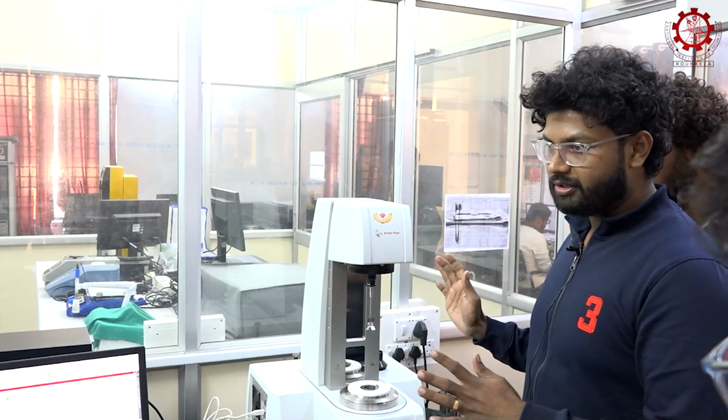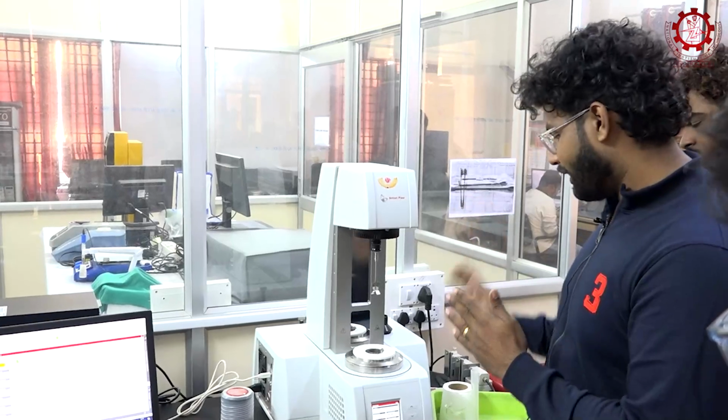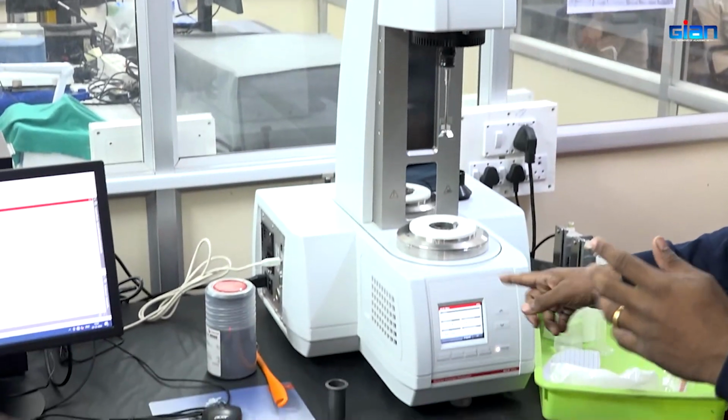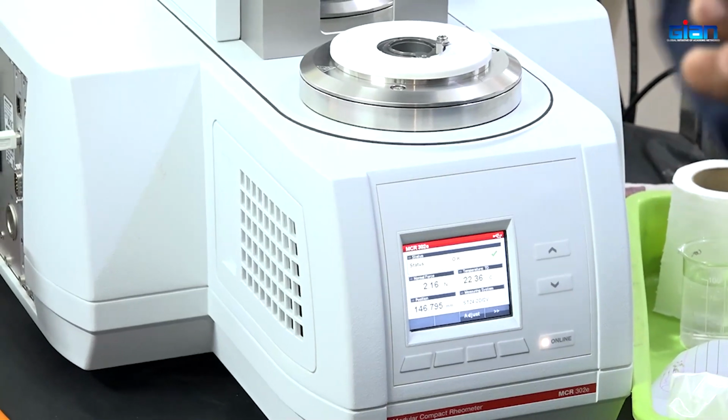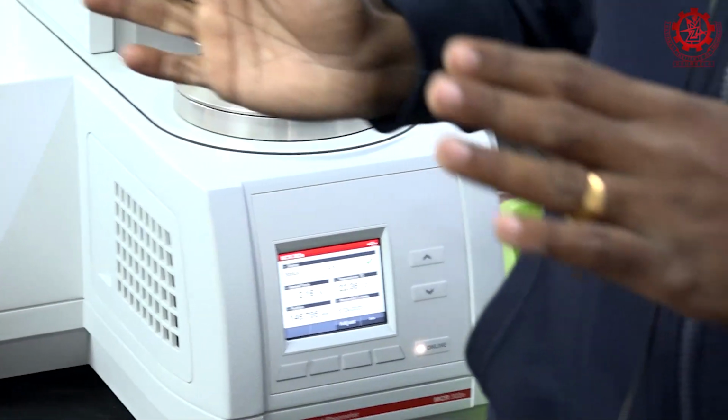Okay, so this is the equipment we are using. This is the rheometer, model MCR 302E, Anton Paar Austria model. This is the make and model of this equipment.